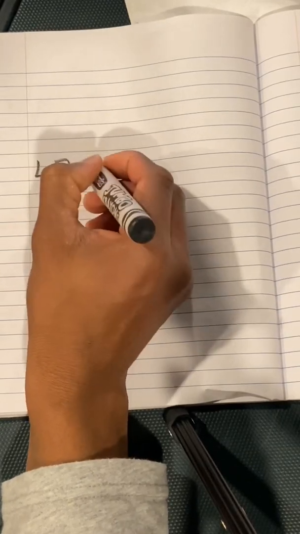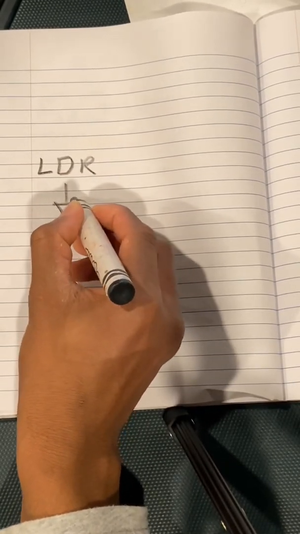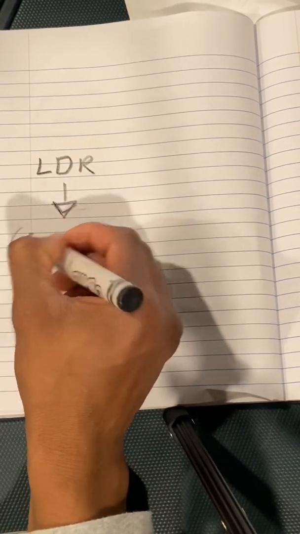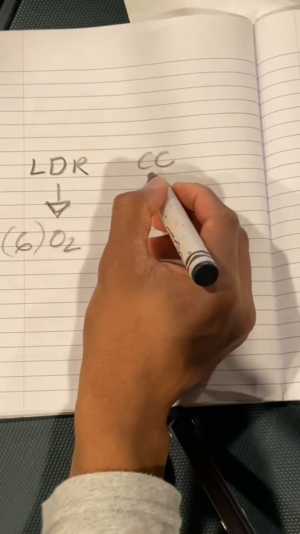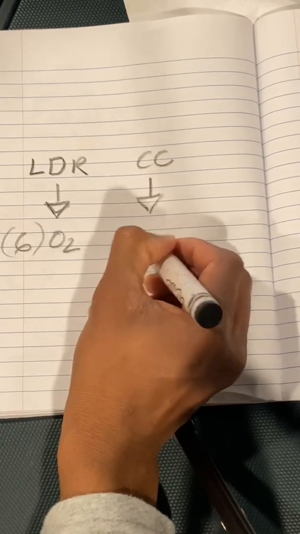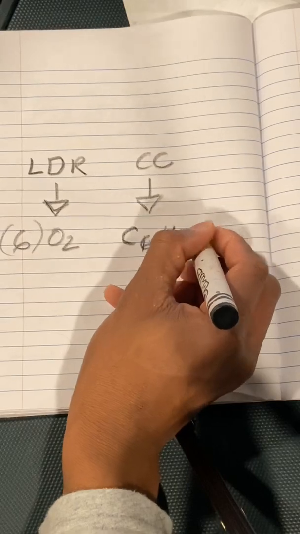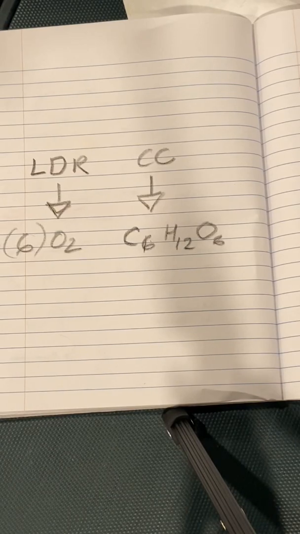Now, just to bring this all home, at the end of the light-dependent reaction, it produced and excreted 6 molecules of O2, and during the Calvin cycle, overall ended up producing sugar, our C6H12O6, which is our molecules needed in order to do the respiration, cellular respiration.